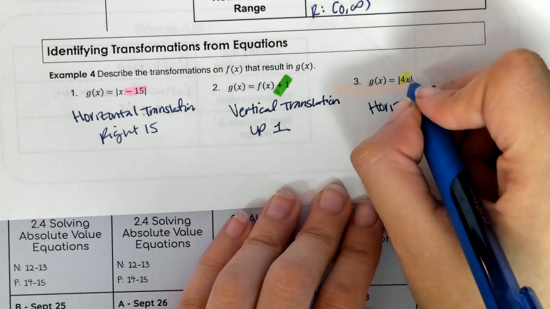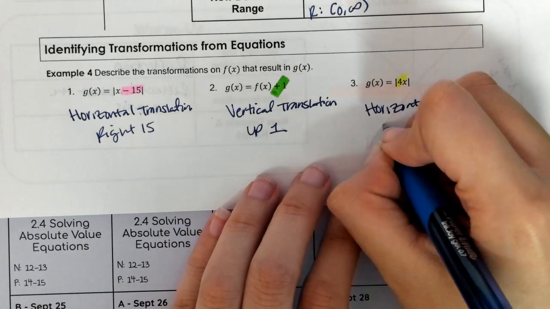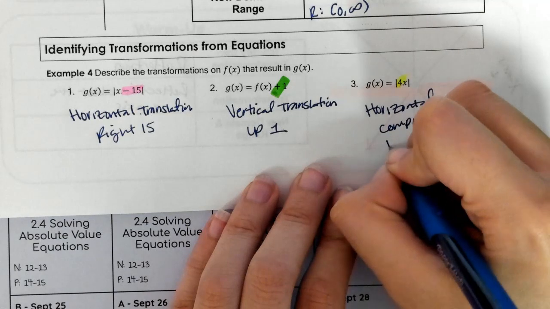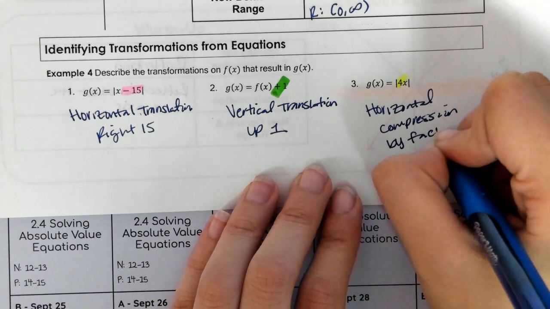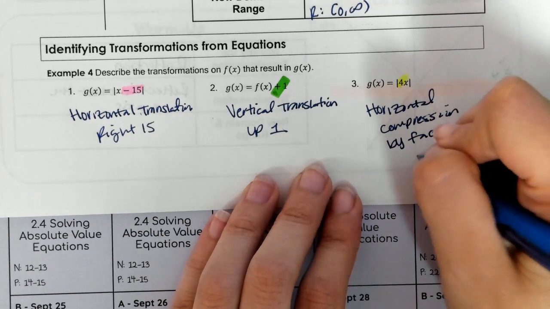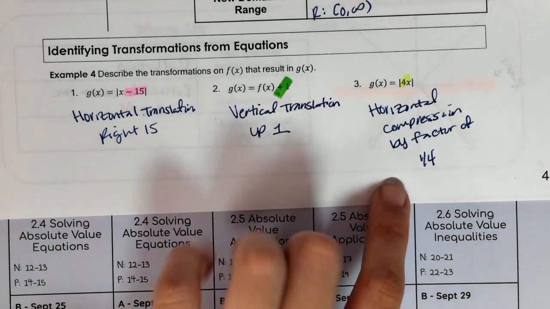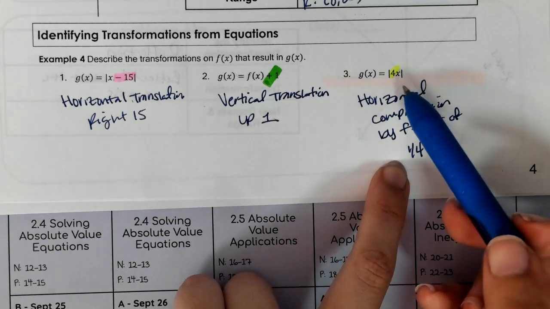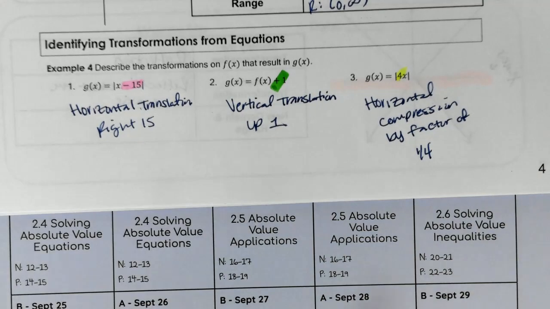And it's opposite, so 4 makes me think stretch, but it's actually going to be a compression. And anytime you have a stretch or compression, you have to say by a factor of, and remember, since it's opposite, we're going to do the reciprocal. So instead of by a factor of 4, it's by a factor of 1/4.